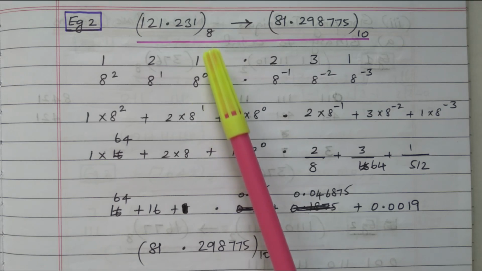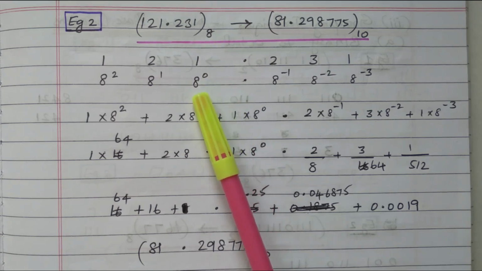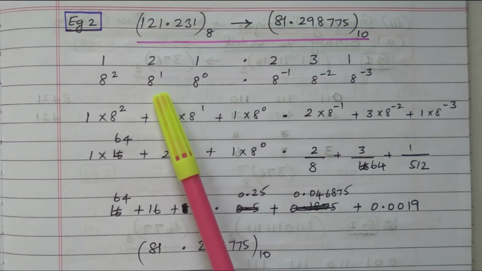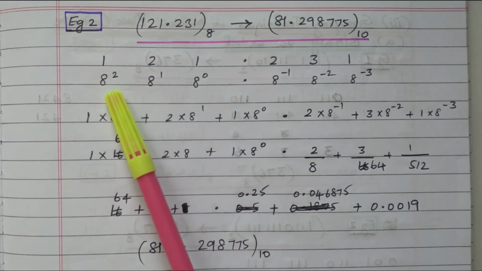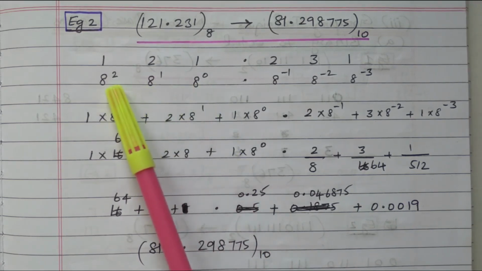What is the weightage? For an octal number, the weightage is 8. So we multiply with 8 power 0. Starting from 8 power 0, this 1 should be multiplied with 8 power 0. This 2 should be multiplied with 8 power 1. This 1 should be multiplied by 8 power 2. Right? So 8 power 0, 8 power 1, 8 power 2.